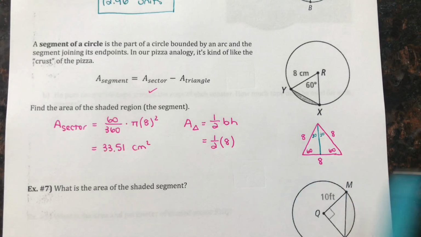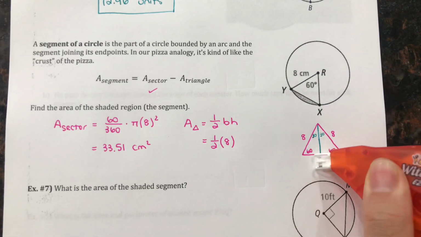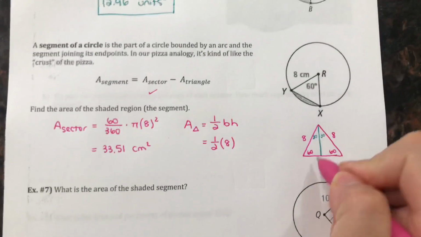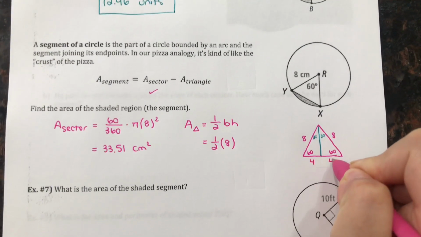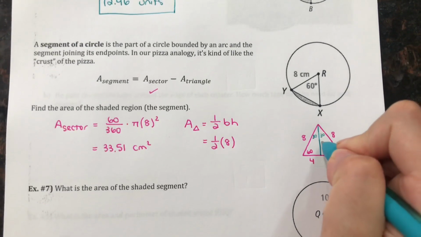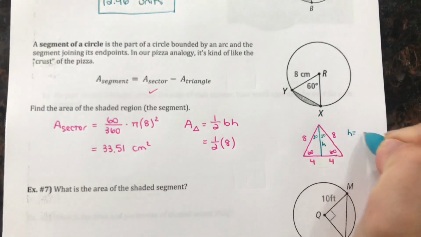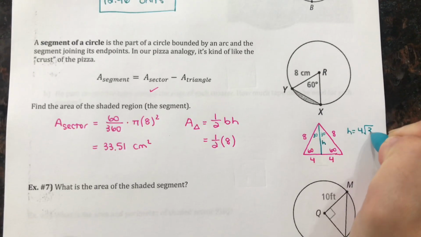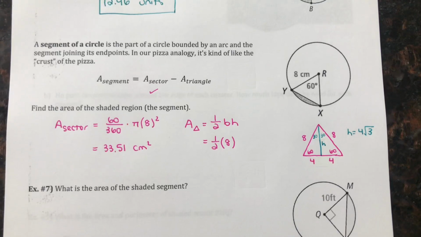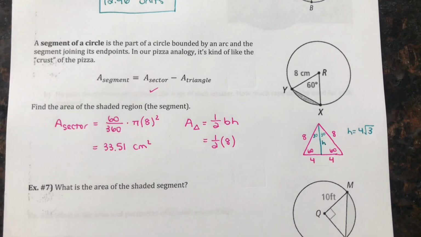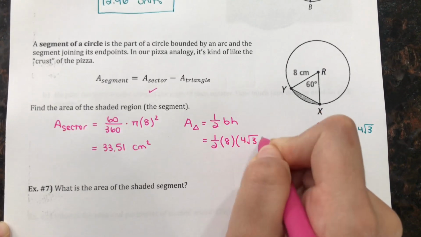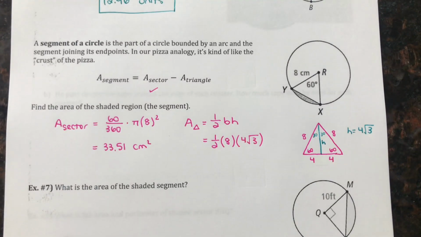Okay, so instead of calling this piece 8, I can say, okay, this is 4, and this is 4. That would mean that my height is 4√3, going back to our rules of a 30, 60, 90 triangle. So I know that if I were to plug in my height here, I have 4√3.